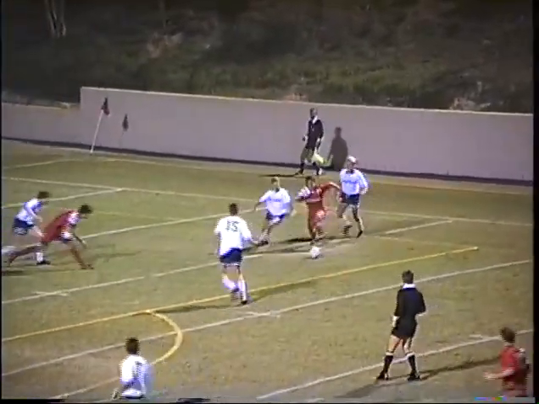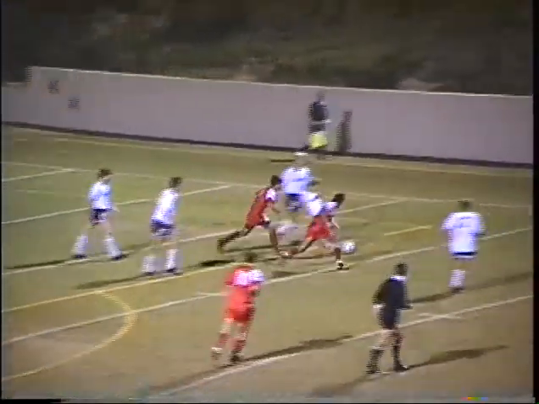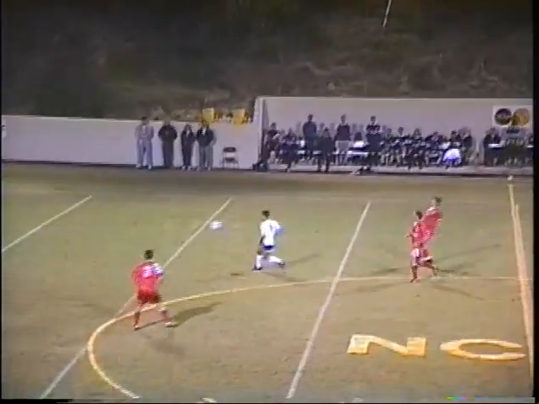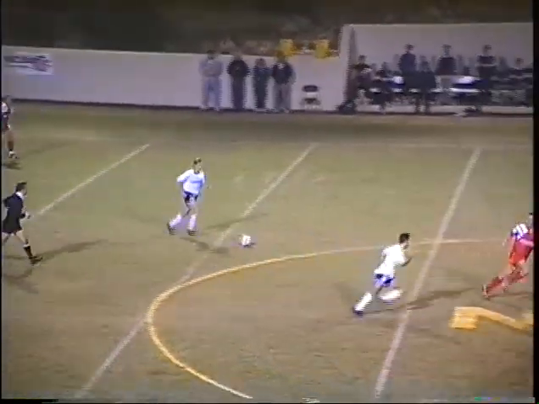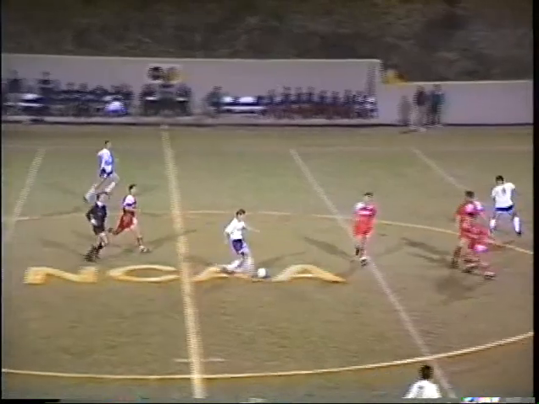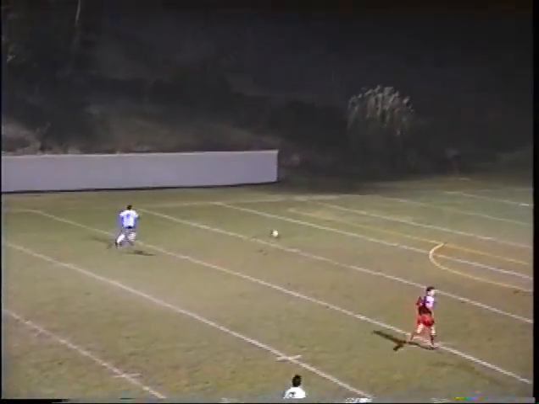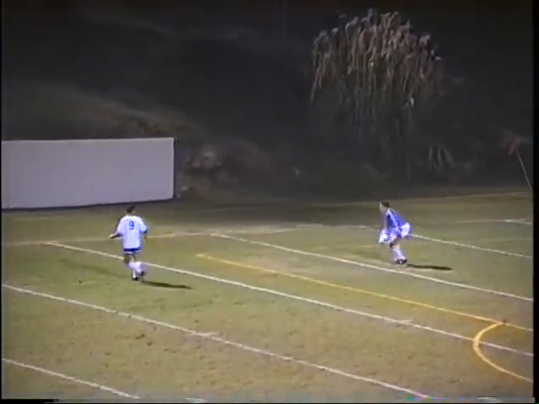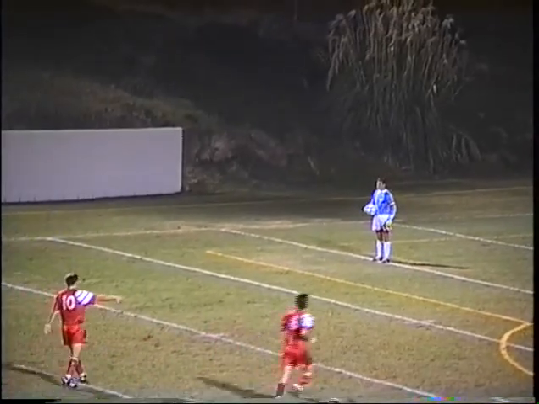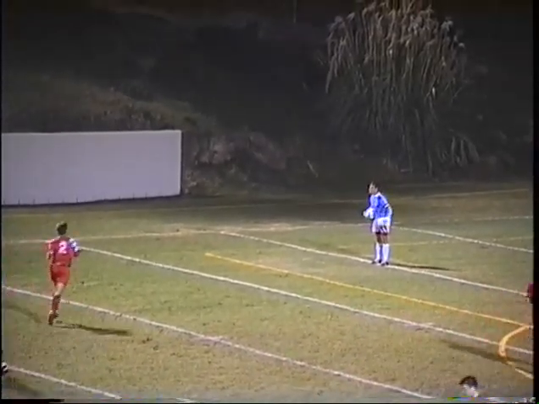And that was Guillermo Jara with the, no it wasn't. Yes it was Jara. There's Guillermo. Did a good job of centering it. And if he can get to this, it could be trouble, but he won't get to it. Be taken away by the goalkeeper instead.